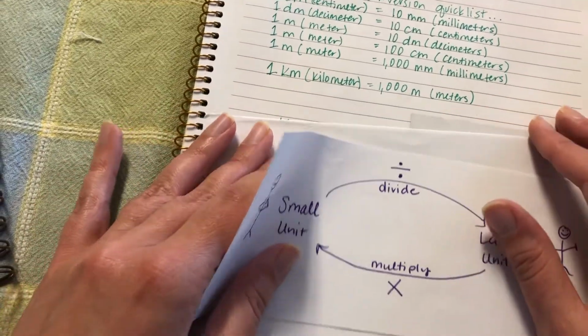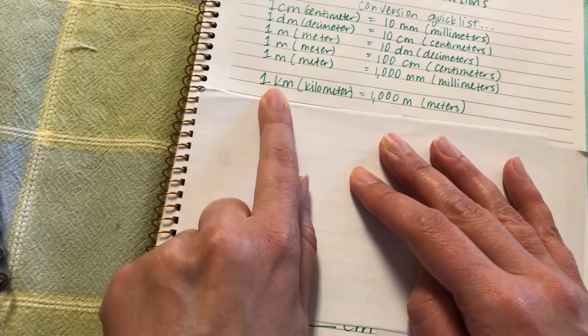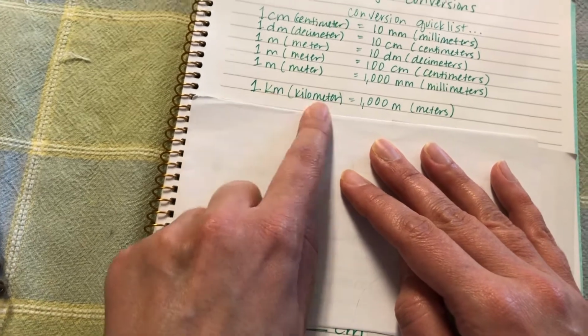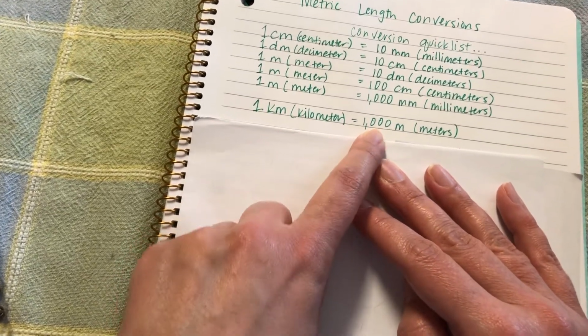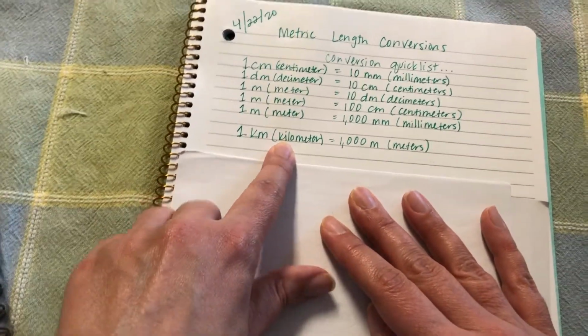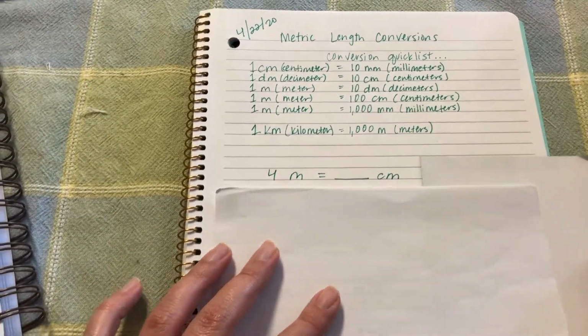So we're going to start with, I almost forgot, 1 kilometer. Of course, this is very big. This is like close to a mile, right? Or 2 of them equal a mile. So 1 kilometer is 1,000 meters. Okay. Kilo meaning like times 1,000, or 1,000 of. All right, so let's practice a little bit.